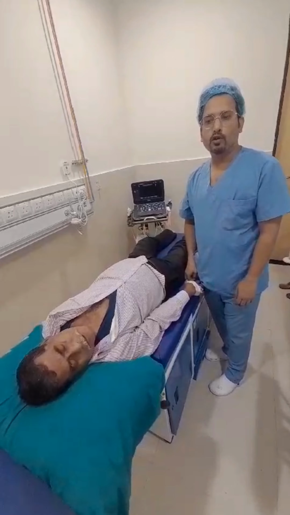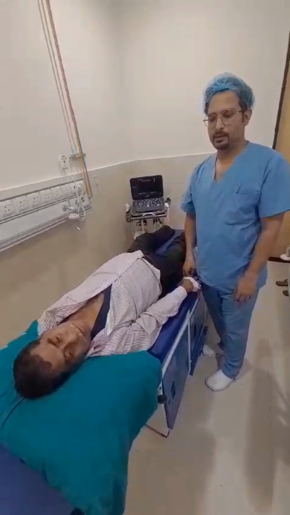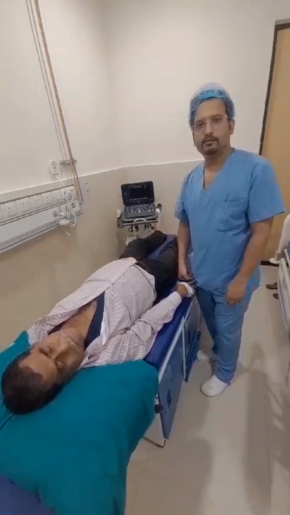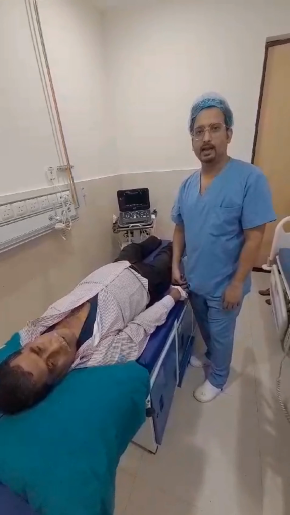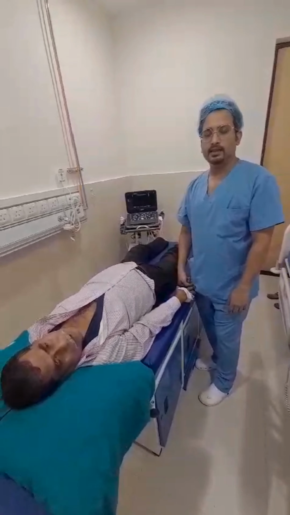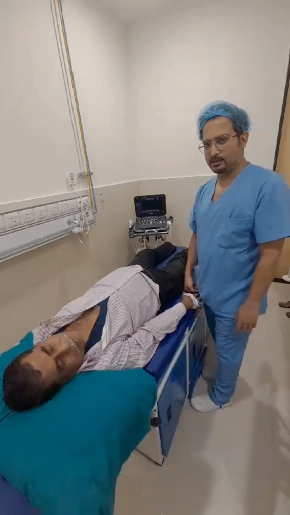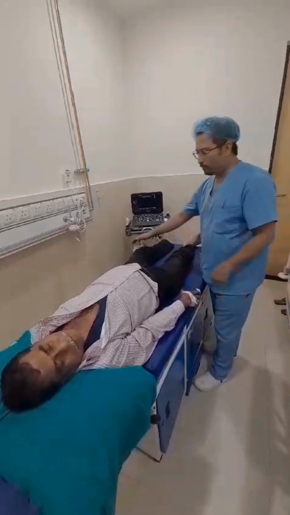Next, we move on to the Faber's test. So how do we do the Faber's test? Faber means flexion, abduction and external rotation. This test is very good for diagnosing sacroiliitis. So how do we do it?